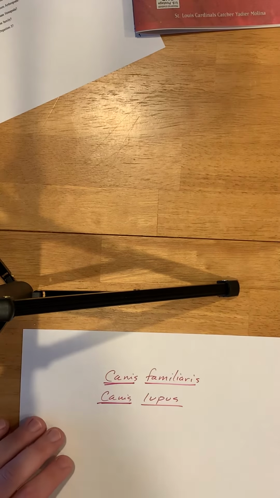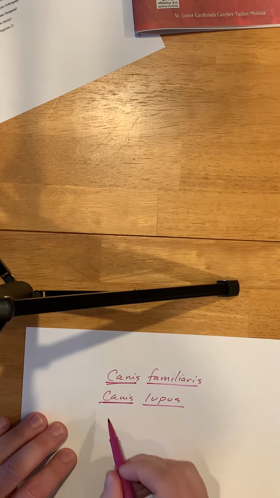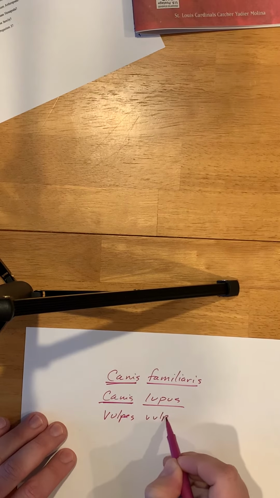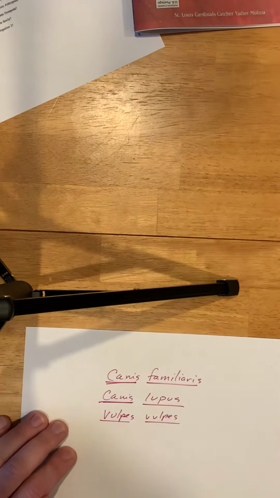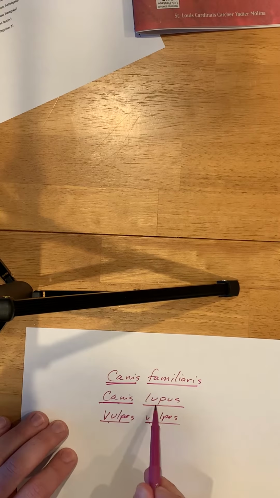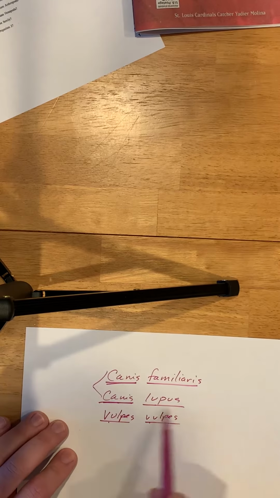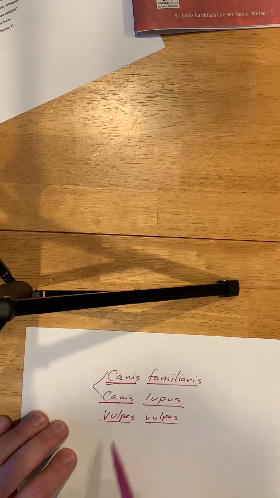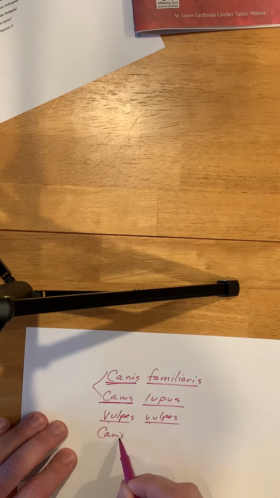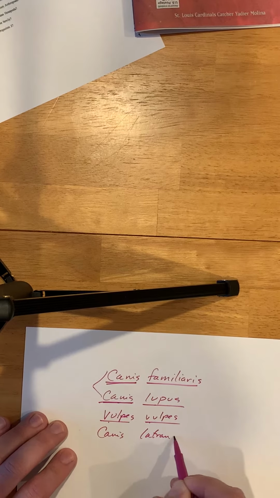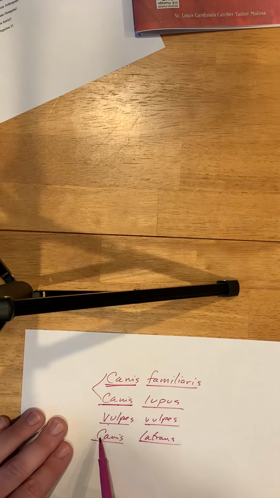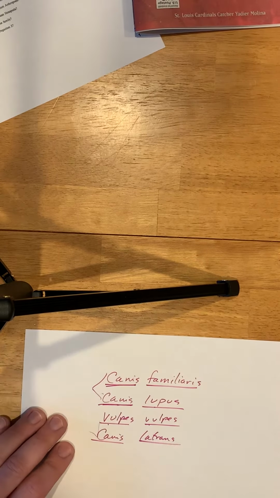All right. If we added the Vulpes vulpes, I think I did that right, that's just a regular old red fox. So I could look at this and go, genus, species, genus, species. I would say that a dog and a wolf are more closely related to each other than a dog and a fox. If I wrote down Canis latrans, that is also something you all would know. That's a coyote, and I could say that a coyote is more closely related to a dog and a wolf than it is to an actual fox.